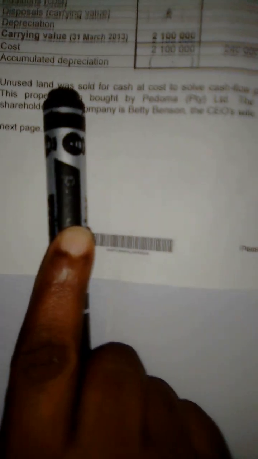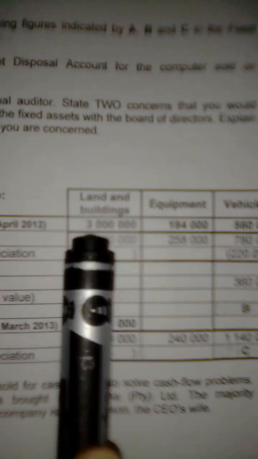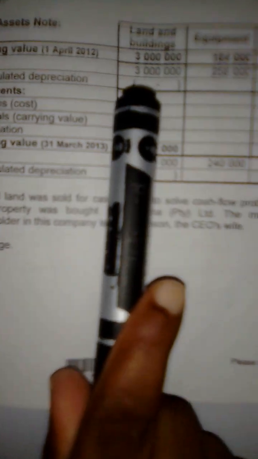The one that is given on number 2 is saying unused land was sold for cash at cost to solve cash flow problems. This property was bought by Pedoma Pty Limited. The majority shareholder in this company is Betty Benson, the CEO's wife. In the column for land and buildings, you can see that the cost at the beginning is 3,000,000. The cost at the end is 2,100,000, so the cost decreased. What happened is because of this sale that took place.